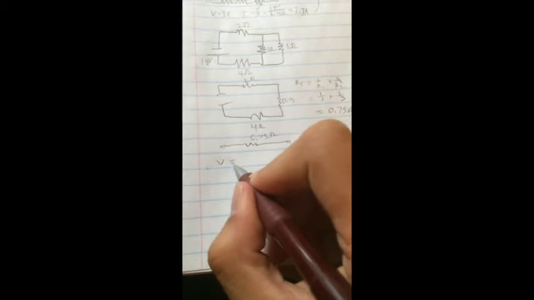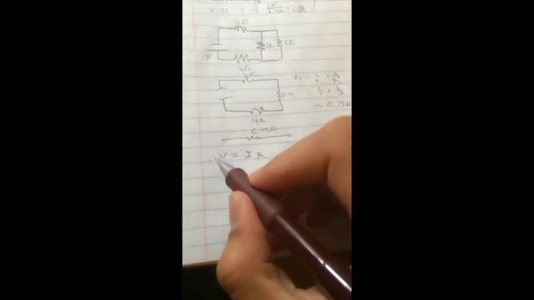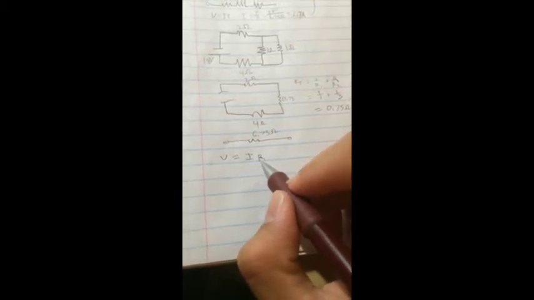the current produced by the circuit. So V equals IR, EMF equals the current times the resistance. And we know the resistance here is a total of 6.75 ohms.